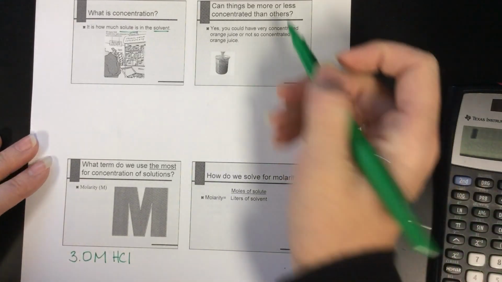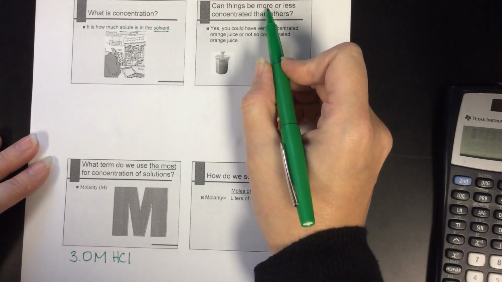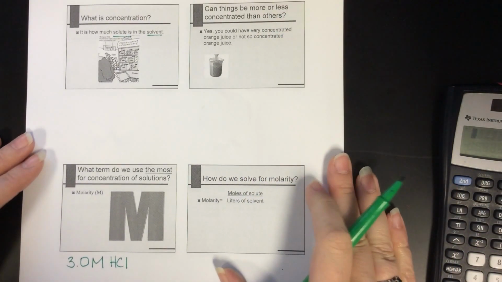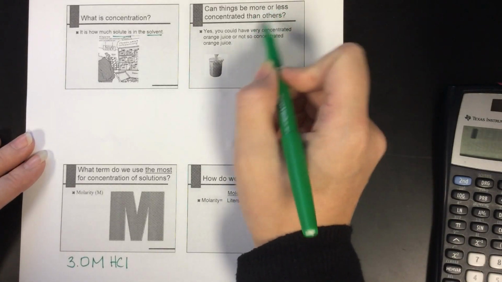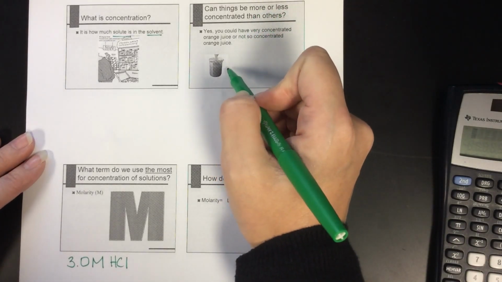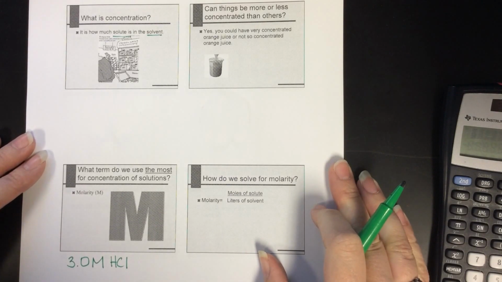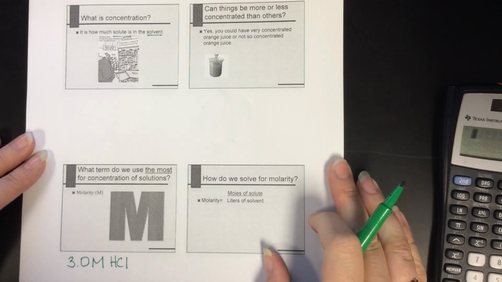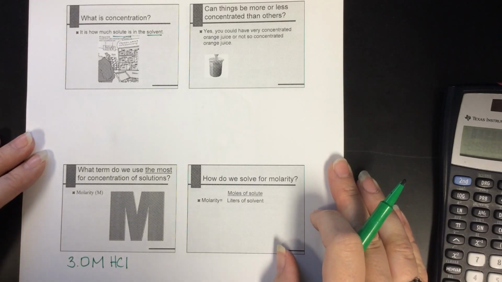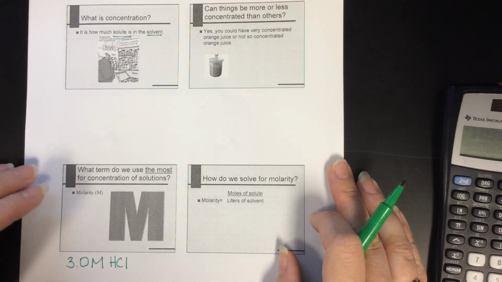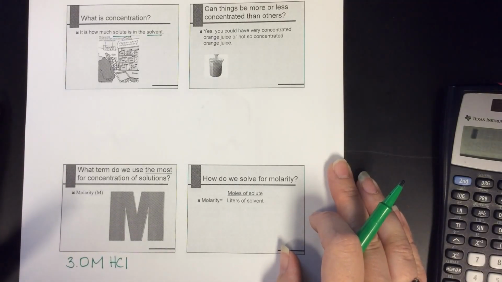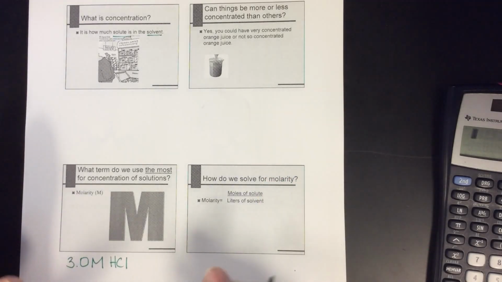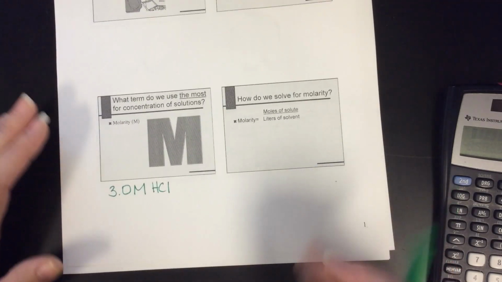So back to concentration, you can have more concentrated things and you can have less concentrated things. If you have orange juice, for example, frozen orange juice that comes in a little can is concentrated orange juice. That means they take the water and evaporate it away. When you add that to water, you dilute it down. The concentration is a lot less because there's a lot more water there. So we have more concentrated and less concentrated things.